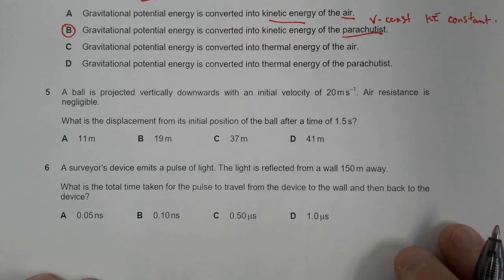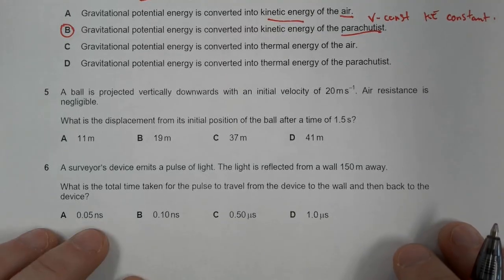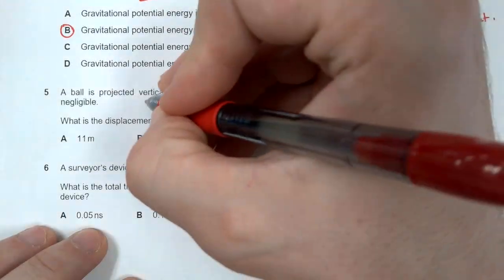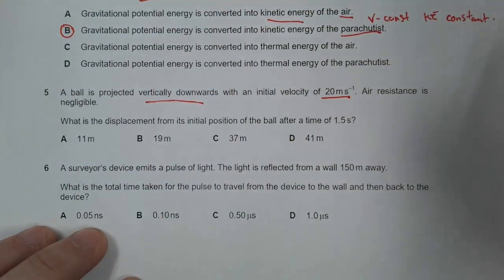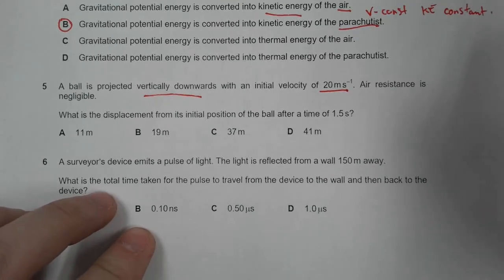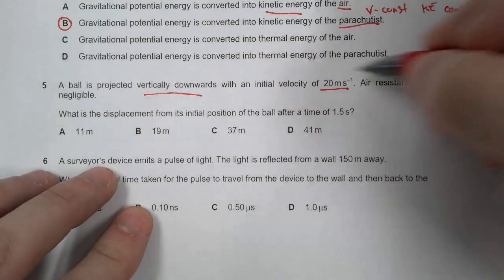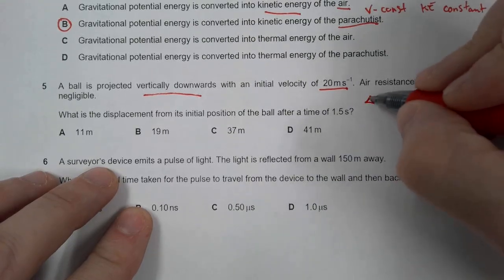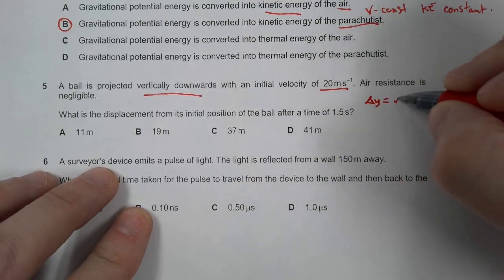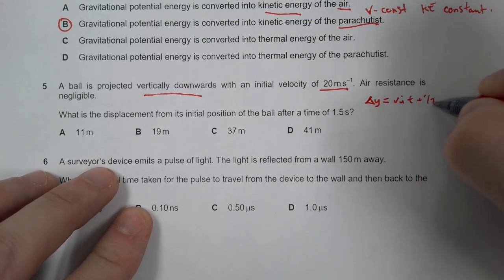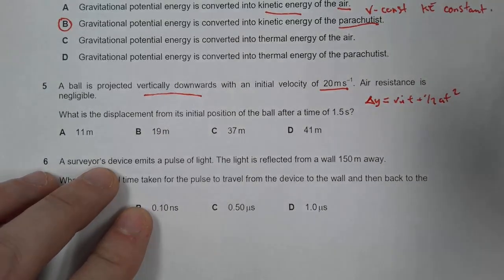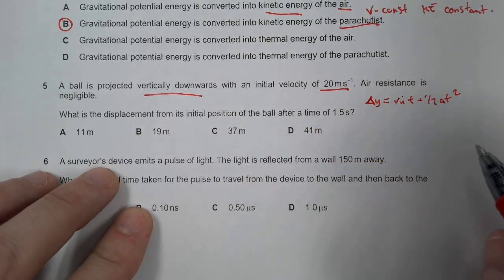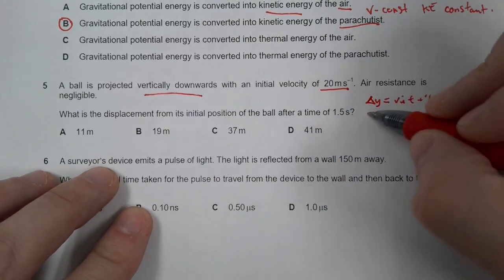Number 5. Definitely out of order. We got a ball projected vertically downward. This is not energy. This is just a review of kinematics. So ball projected downward, initial velocity 20 meters per second, air resistance negligible. We got delta y, or delta x, is equal to vi times t plus 1/2 a t squared. We want to know the displacement of the ball in a time of 1.5 seconds.